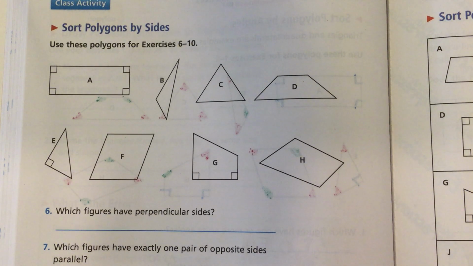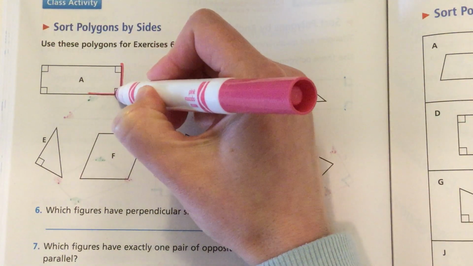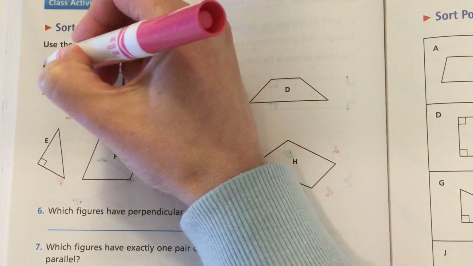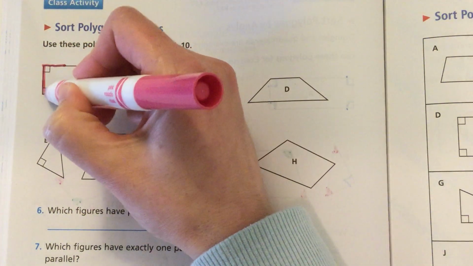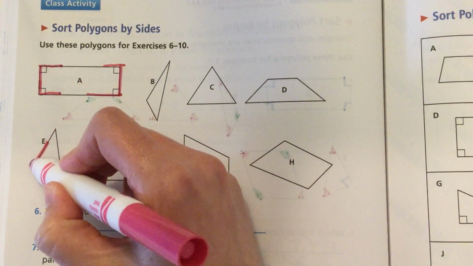You have to know what they're talking about before you can think about what the labels are, what we call different shapes. So number 6, which figures have perpendicular sides? Remember, perpendicular means that 2 lines or line segments come together at a right angle. And of course, I see all kinds of perpendicular sides in a rectangle. I'm going to find some more perpendicular sides.